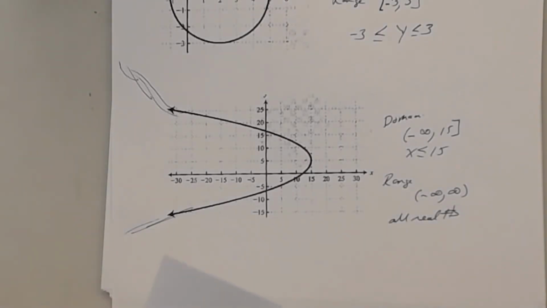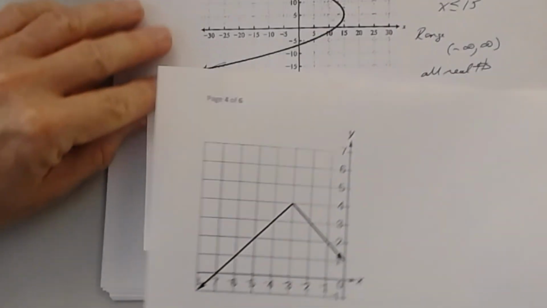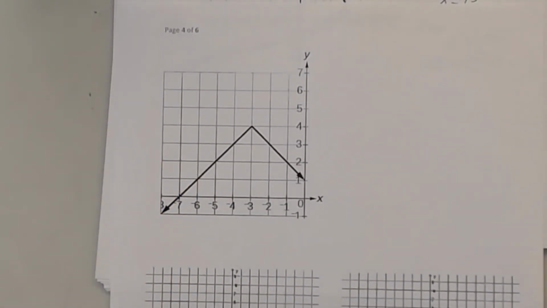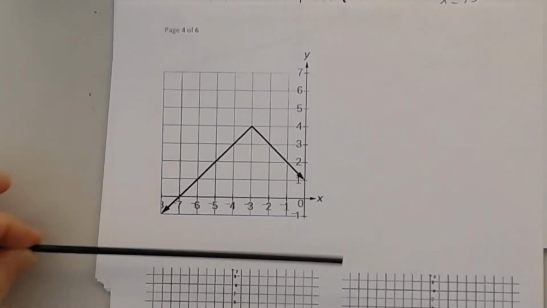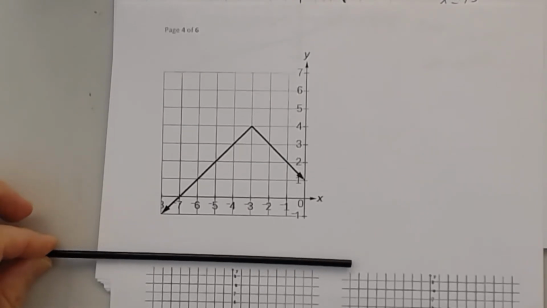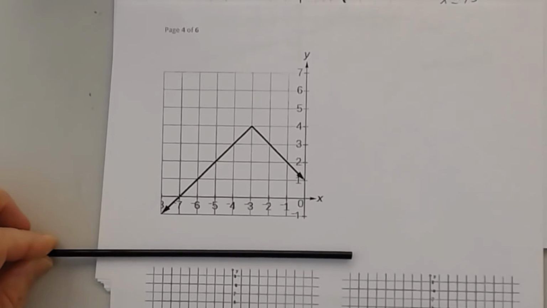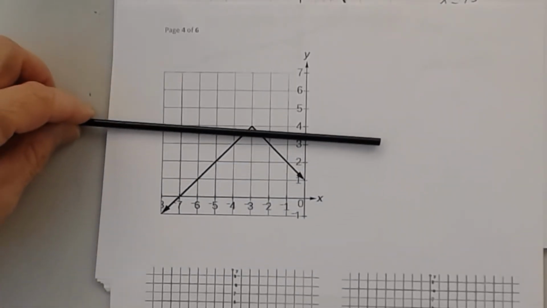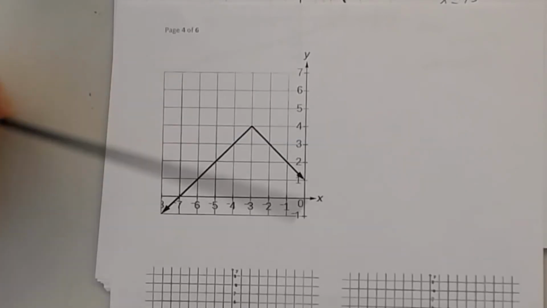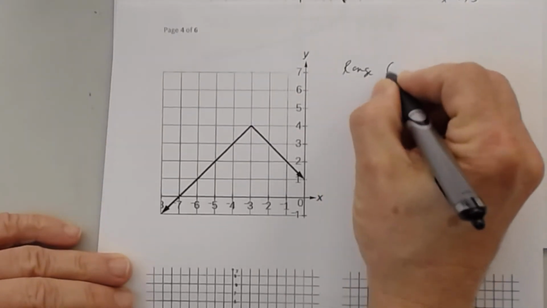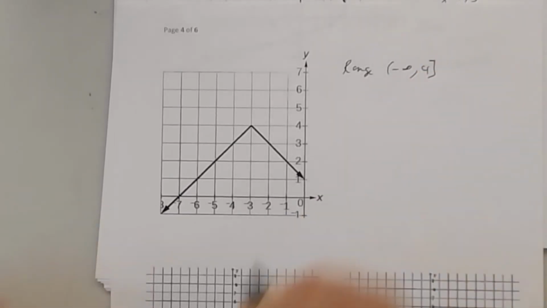The next one is the absolute value. Let's do range first. The range is probably easier. Remember, the range is the set of y coordinates. So you go from bottom up. Always start from bottom up. Notice the arrows are pointing down. So is there a smallest y value? No. So you're going to use negative infinity, all the way to y value 4. So my range is negative infinity to 4 with a bracket.